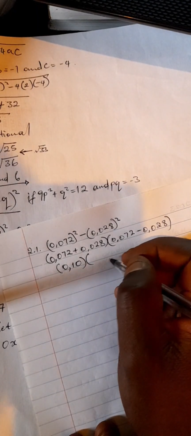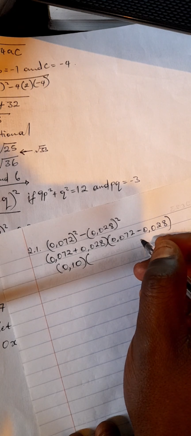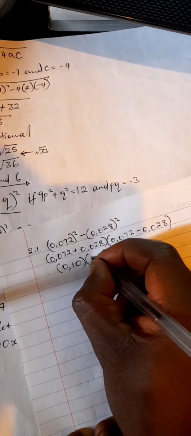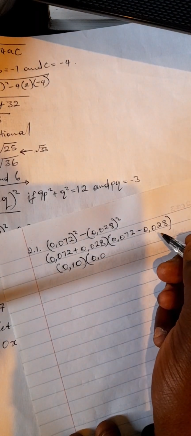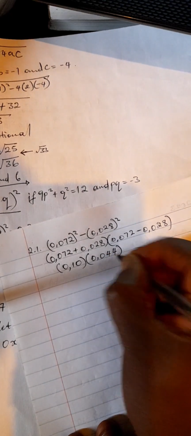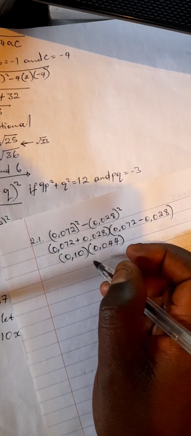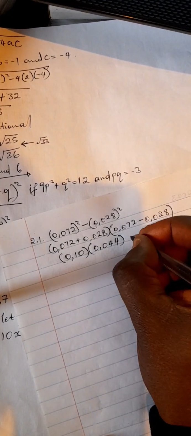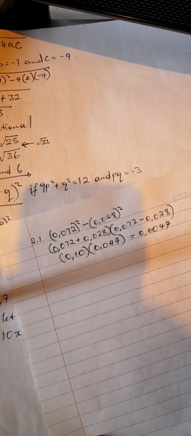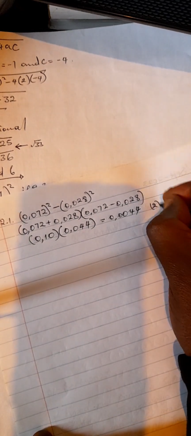And this side, this minus that, is 0.044. Okay, so 0.10 times 0.044 is 0.0044 without using a calculator. That's for 2 marks.